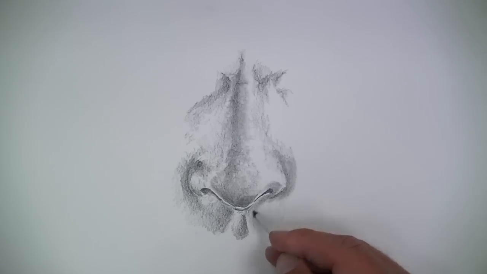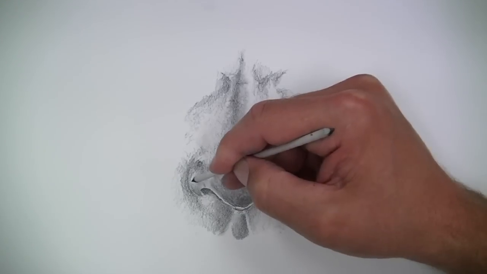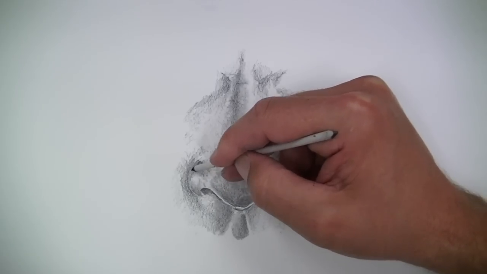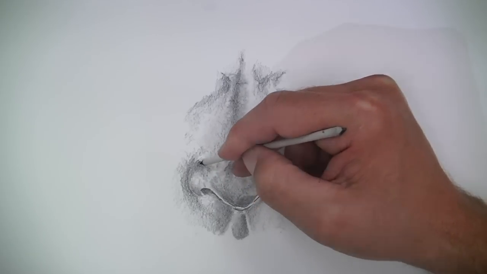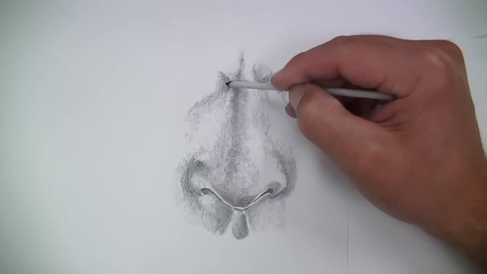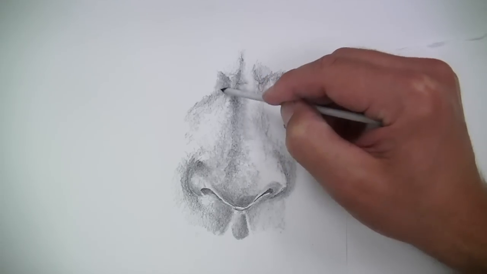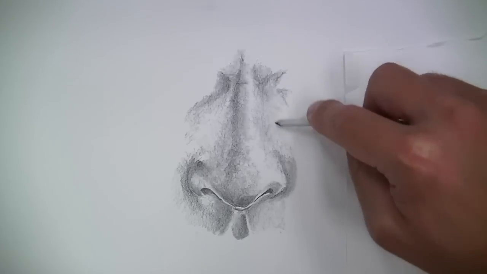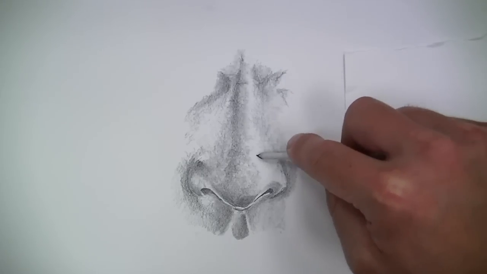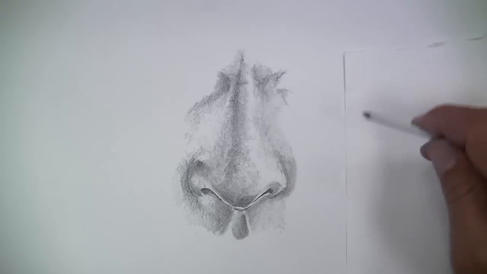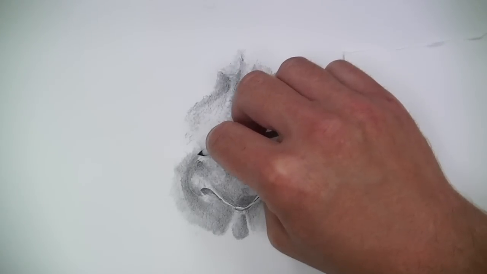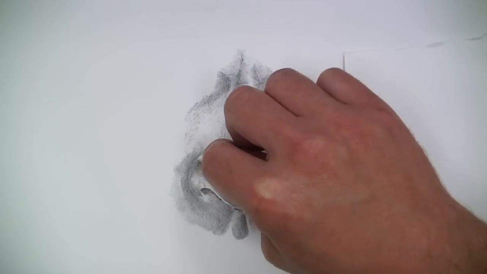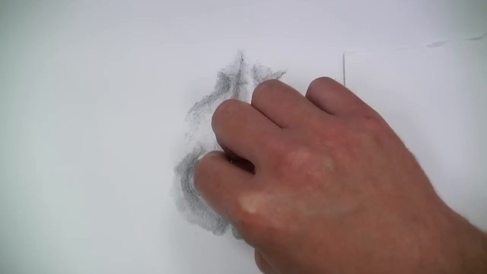This will create a texture that's more lifelike and more like the skin texture that's found on a nose. If you don't have a blending stump, you can create one by rolling up a small piece of paper. I'm going to use a blending stump here instead of using my finger. You see, your finger has oils in it, and if you use your finger to smear the graphite on the surface, some of the oils from your finger will mix with the graphite, almost creating somewhat of a paint, which will be hard to erase and even harder to control.